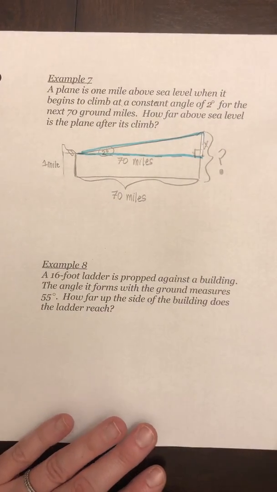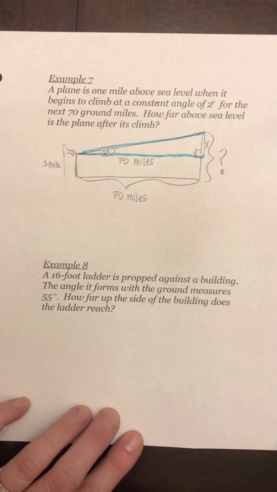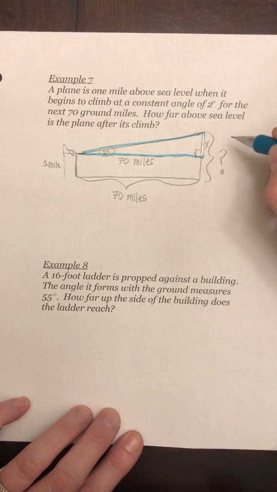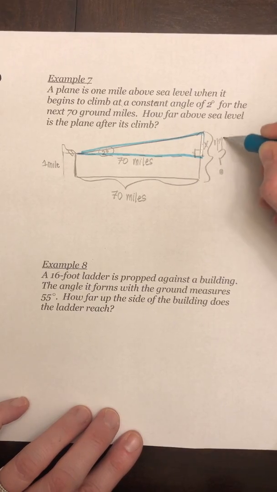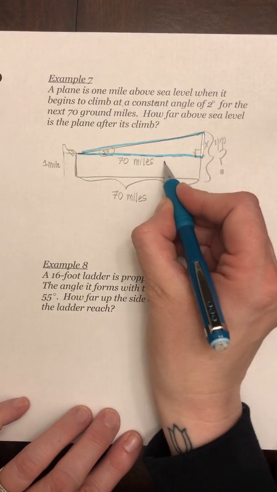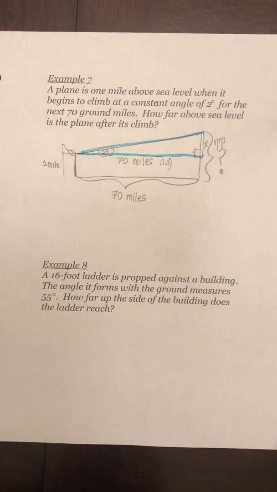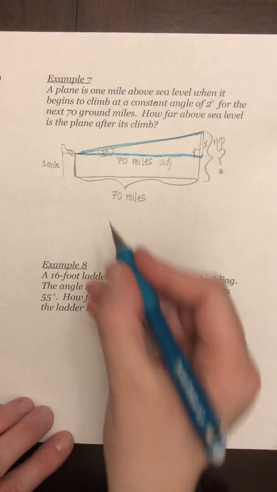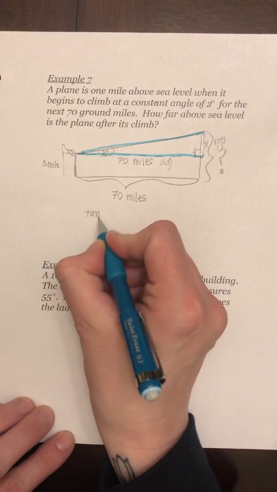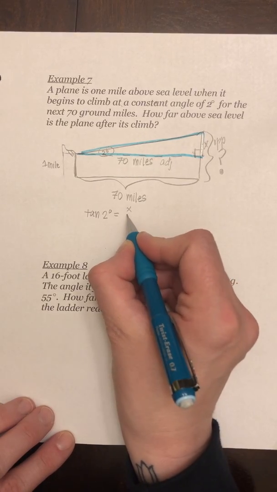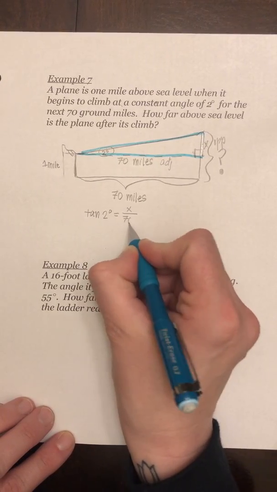And I'm going to ask myself, what words can I use to describe the X and the 70? Well, neither of them are the hypotenuse because the hypotenuse is across from the 90-degree angle. X is across from the 2-degree angle, so it's opposite. The 70 is touching the 2-degree angle, and it's a leg, so it's adjacent. So which trig function uses those 2 words? You may have guessed it. That's going to be tangent. So tangent of 2 degrees is equal to opposite, which is X, over adjacent, which is 70.